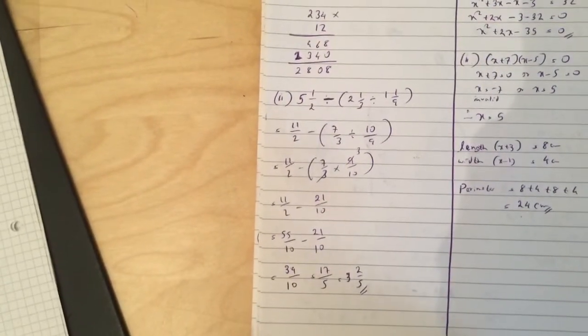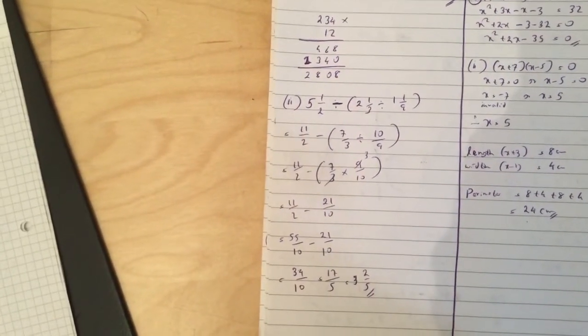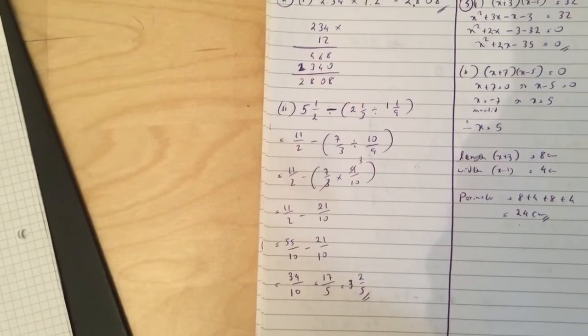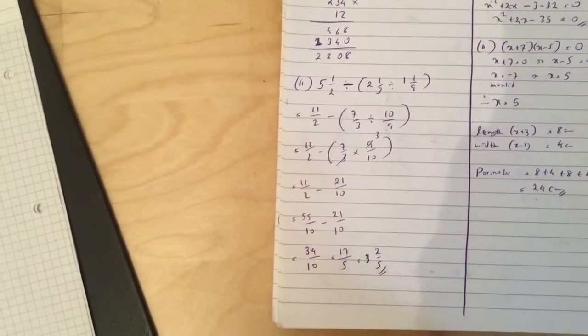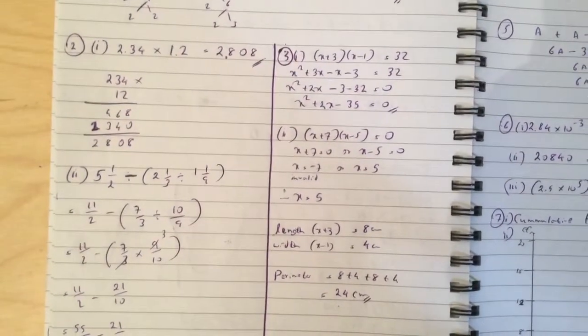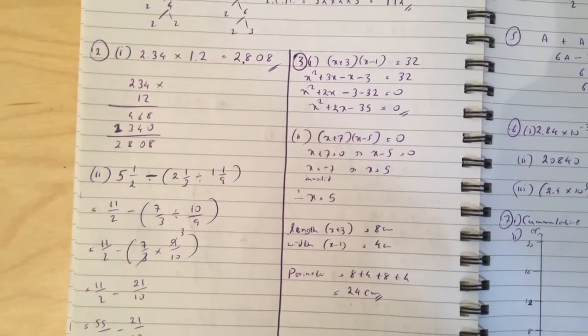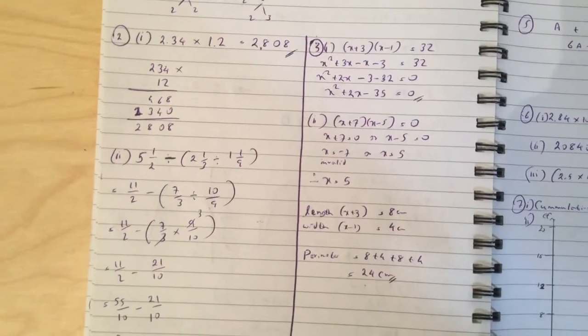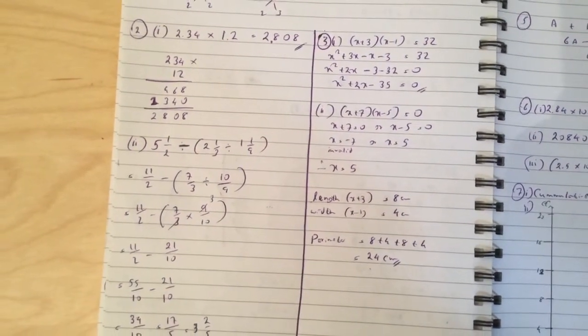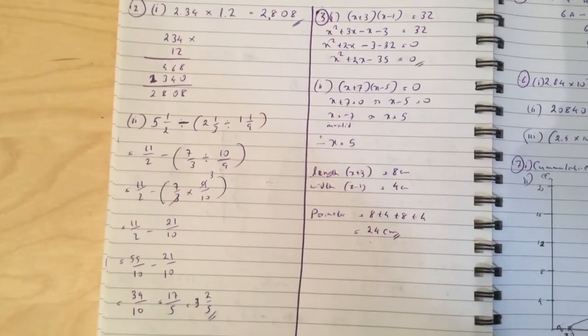Part 2 is a fraction, so it's 5.5 minus 2 1/3 divided by 1 9. So we simplify it and work it out. Question 3 is, you just multiply the brackets and simplify, you get that, and then you factorize it and solve it, and then you find the length and the width and find the perimeter.